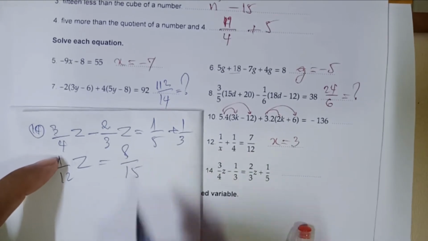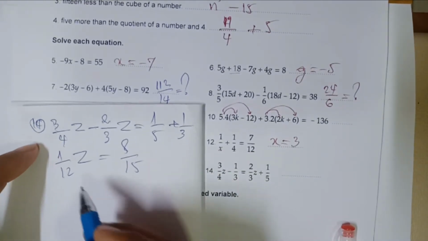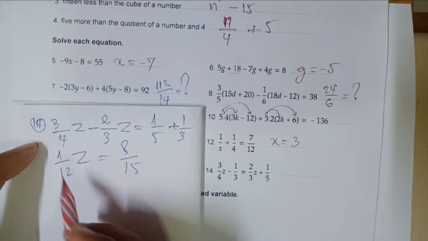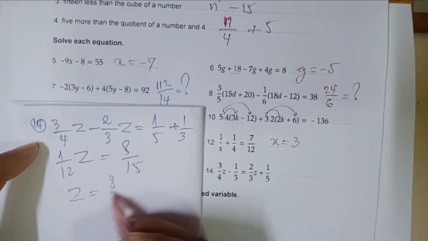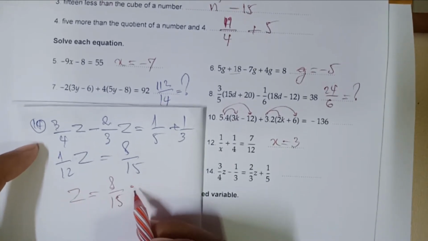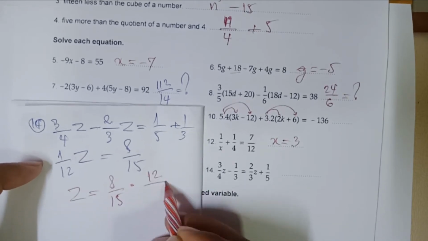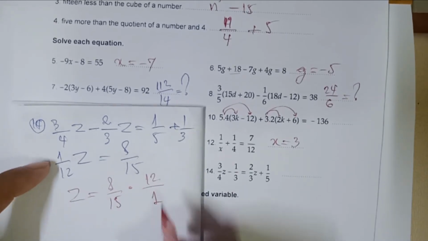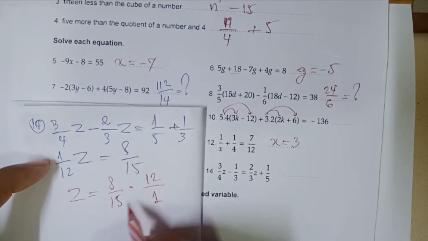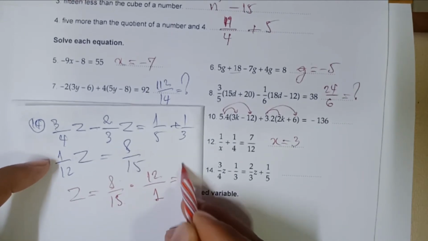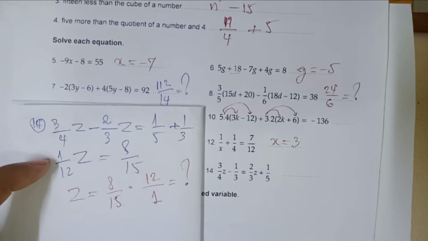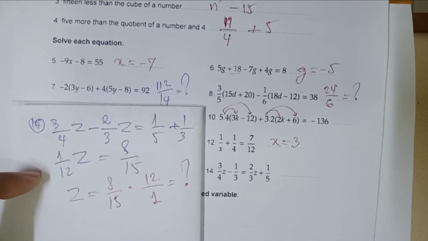Now to find the value of z, z is equal to 8 over 15 multiplied by the inverse of this coefficient, multiplied by 12 over 1. You multiply numerator with numerator, denominator with denominator, and you simplify this to get the final answer for number 14.